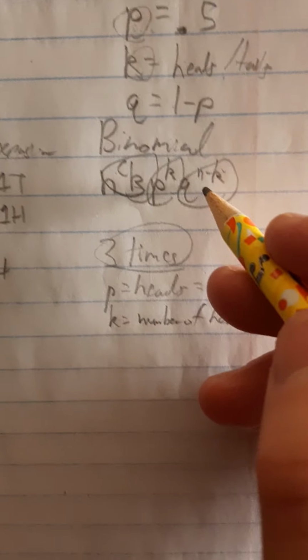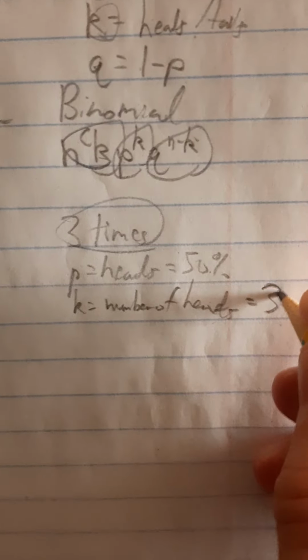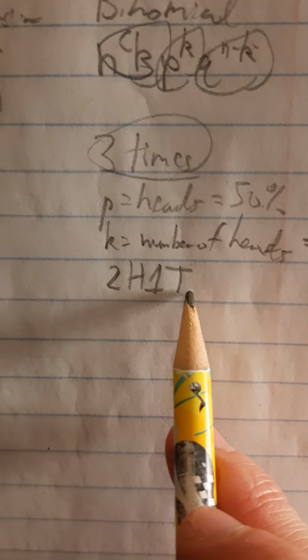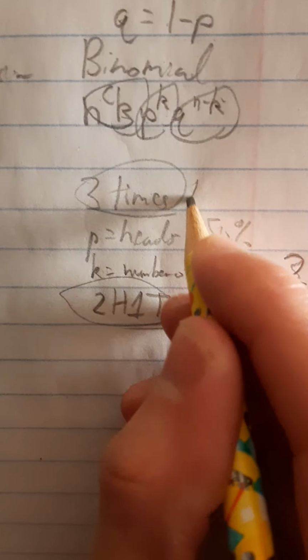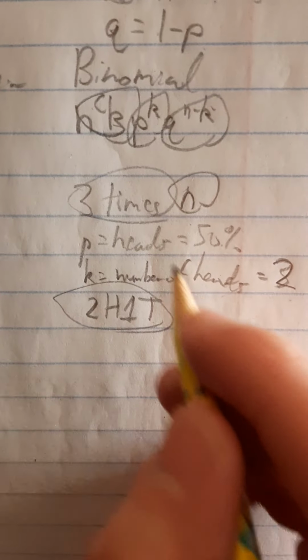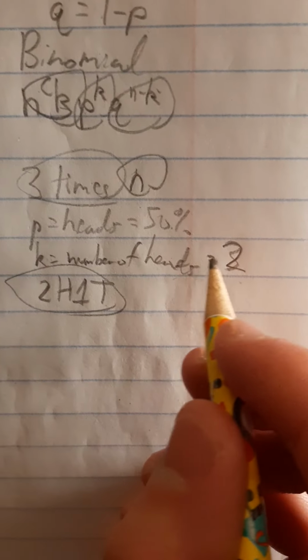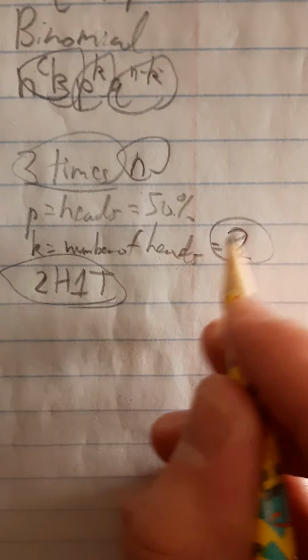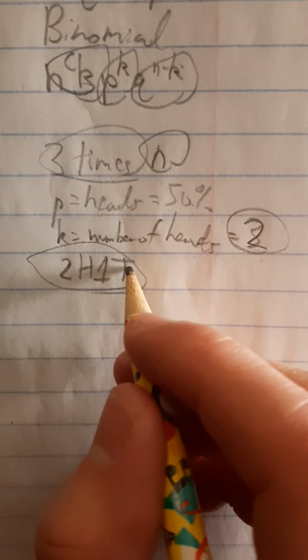But let's say we wanted 2 heads, 1 tail. Because it's a binomial distribution, if we know n, which is 3, and if we know k, the number of heads, which in this case is 2, we know the number of tails we also need.